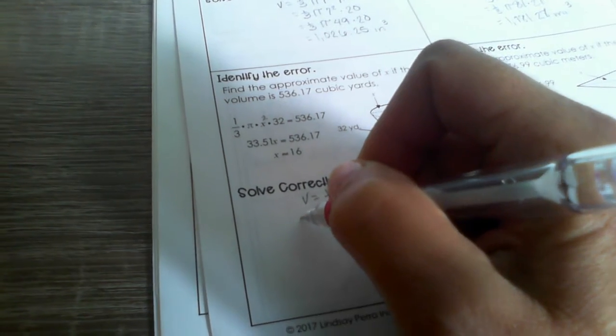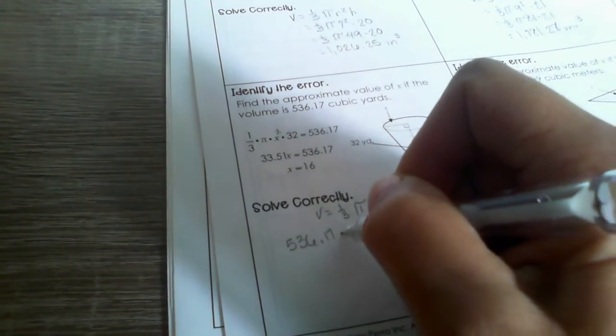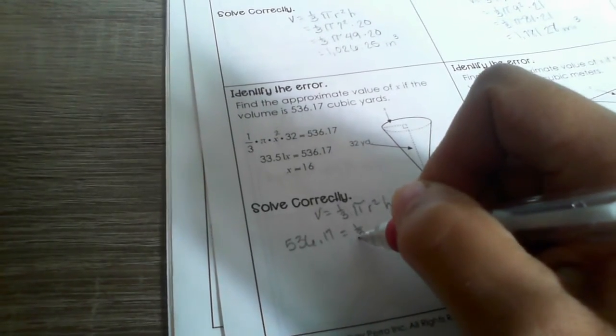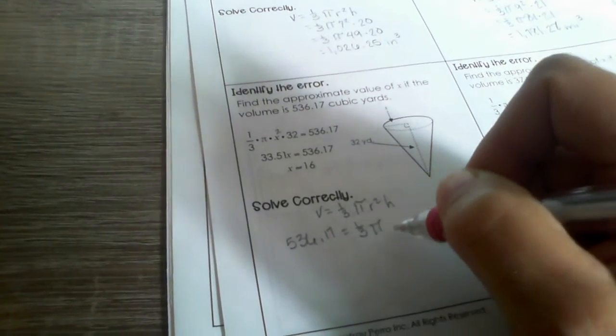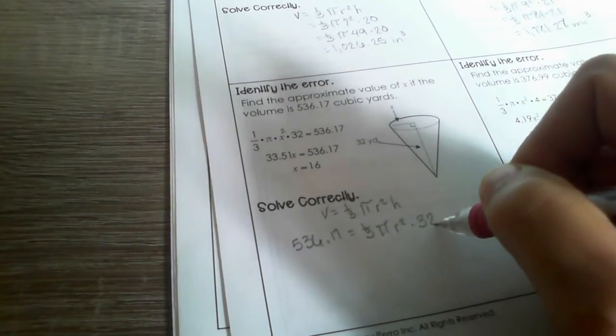Okay, so we have the volume. The volume is 536 and 17/100. We have 1/3. We have pi. We don't have the radius squared, but we do have the height, which is 32.